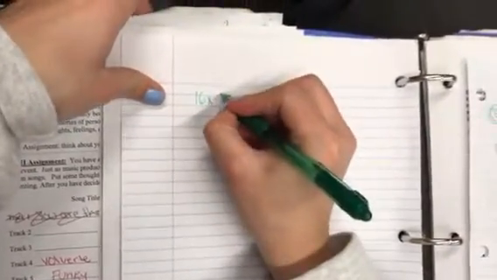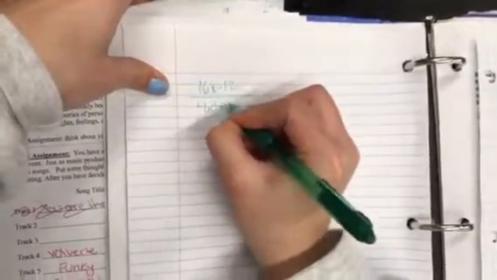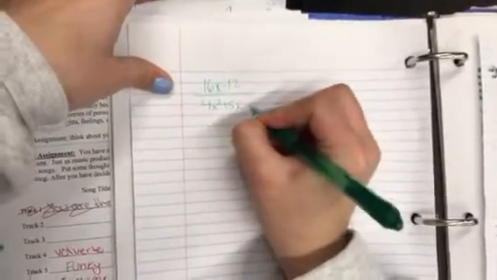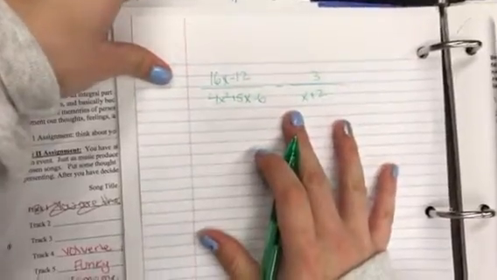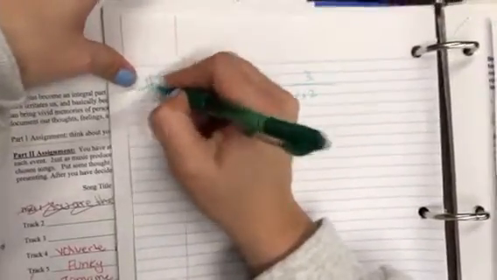So this is our problem. It's going to be 16x minus 12 over 4x squared plus 5x minus 6, minus 3 over x plus 2. So first we just wrote out our problem, right? So this is our first step.